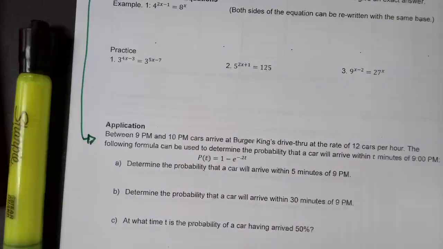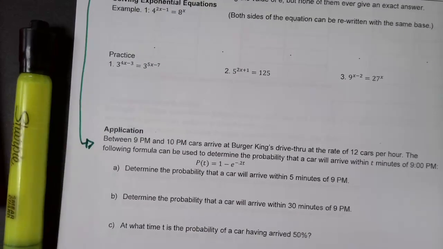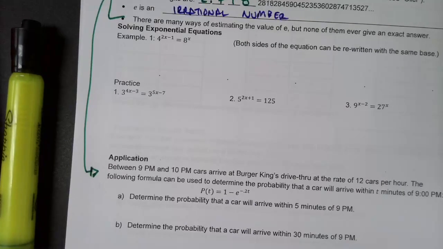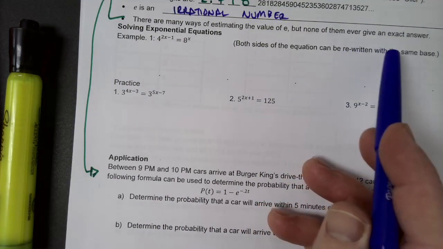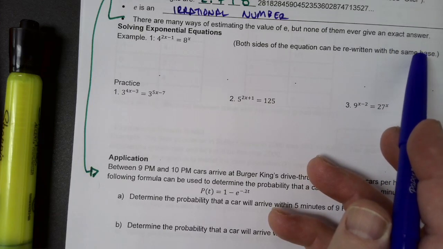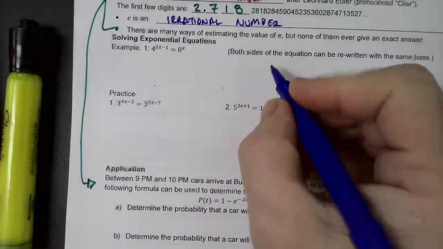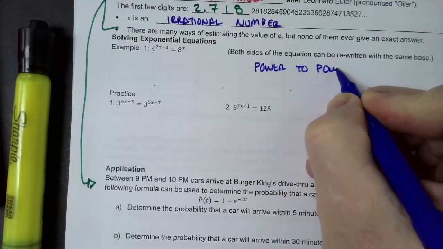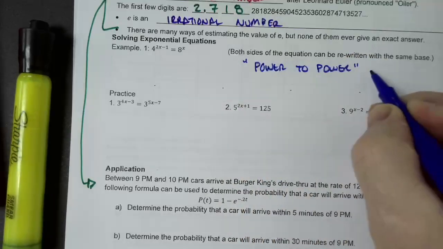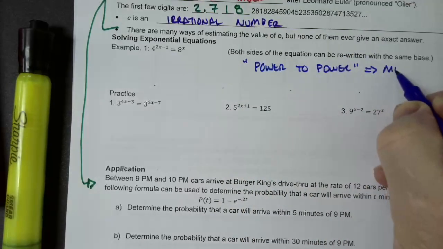But before we do that, let's go ahead and do a little bit of solving here. Okay, so we'll work through a little manipulation with our numbers to make the algebra nice and easy. Okay? So there's a little note here. It says both sides of the equation can be written with the same base. Okay? So what we have to remember is this rule that power to a power, we would always multiply our exponents.